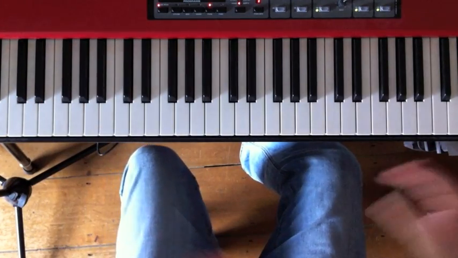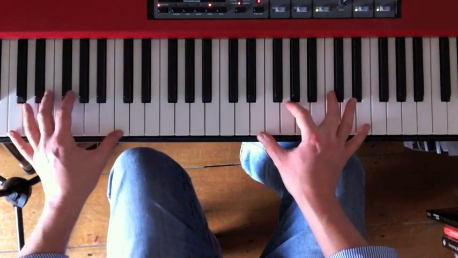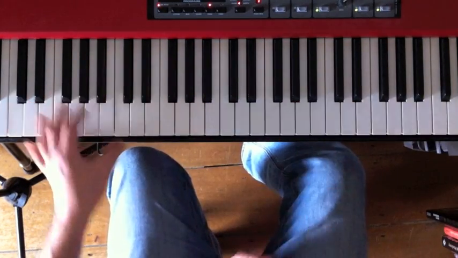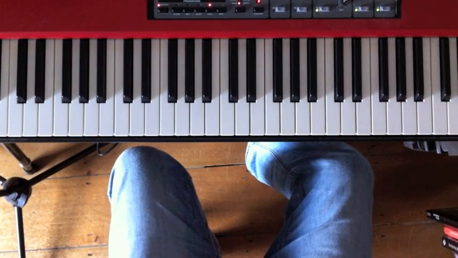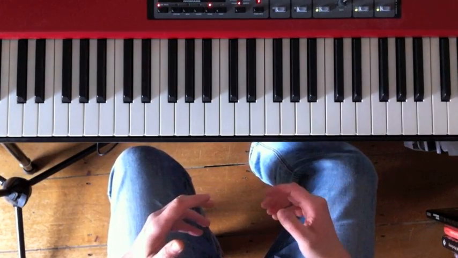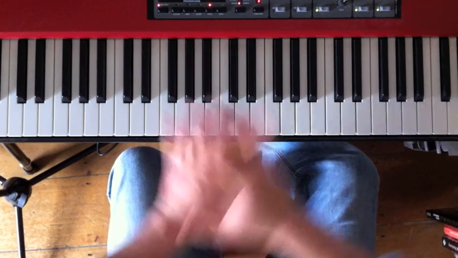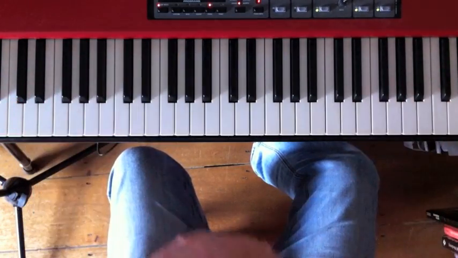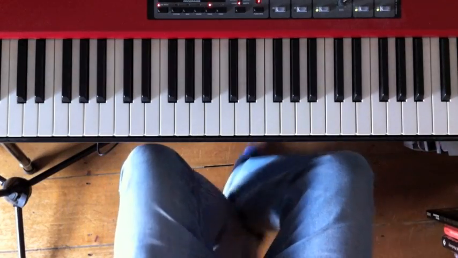We can still use the language of inversions, so we can still say that's a root position voicing because we're using the root in the bass. But I'm not going to dig into that too much today. Very broadly, I'm using the term voicing to cover the whole way you choose to play chords on the piano keyboard. So it is quite a broad term.